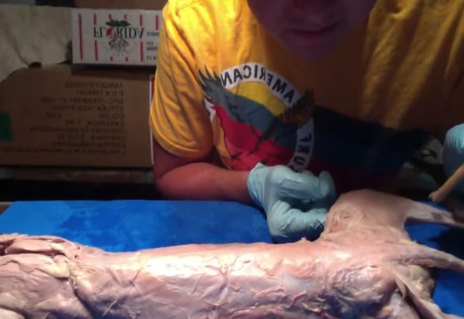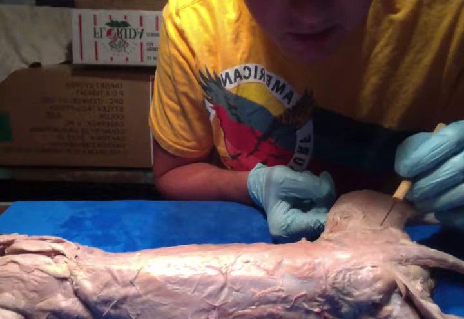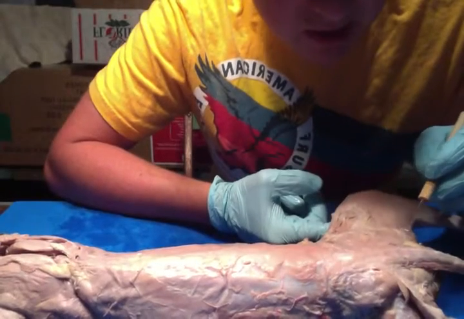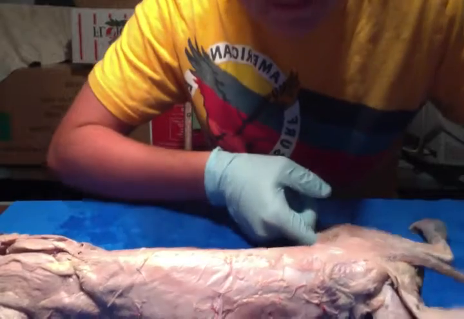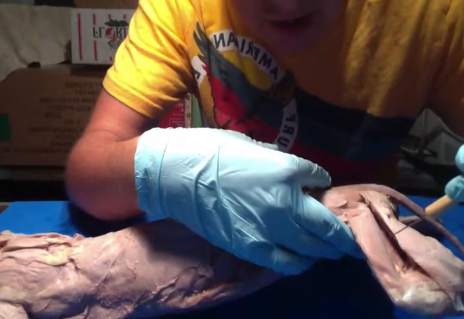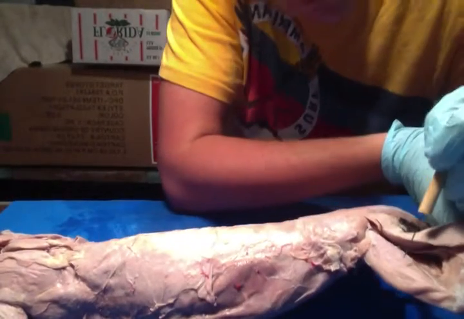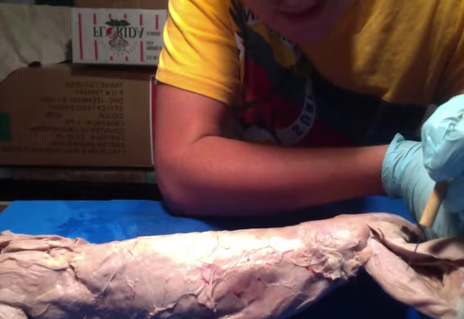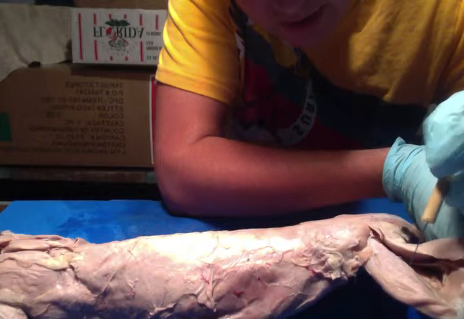And then you have your gluteus maximus, which extends the hip and laterally rotates the thigh. And then you have your caudofemoralis right there, which flexes the tail laterally. And then right here you have your hamstring. So you have your biceps femoris, which extends the thigh, flexes the knee, and laterally rotates the leg.